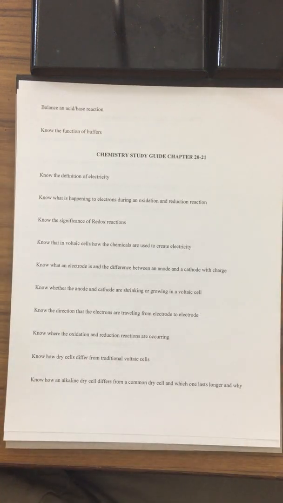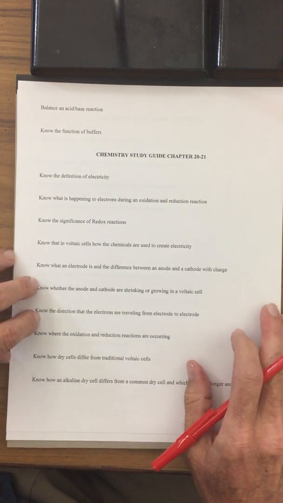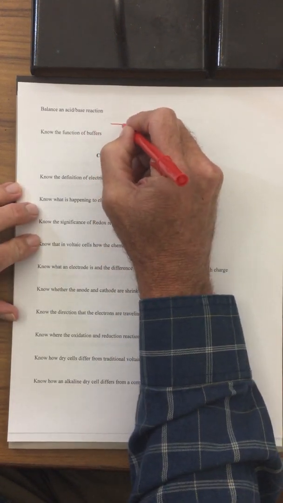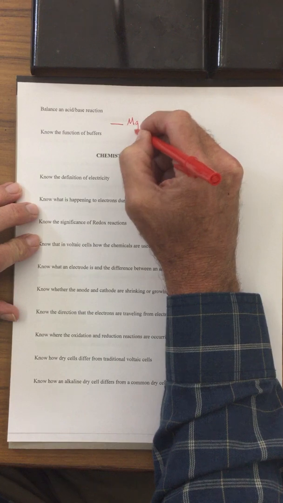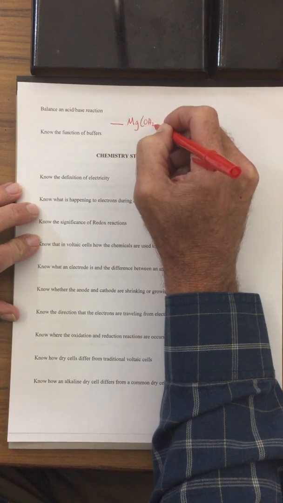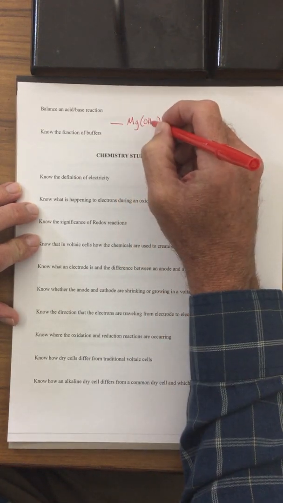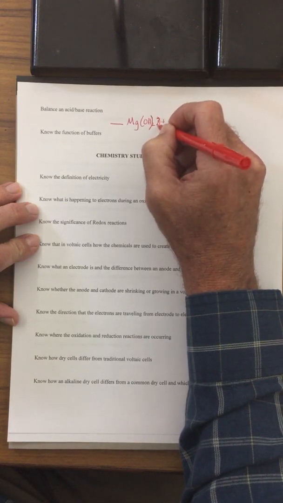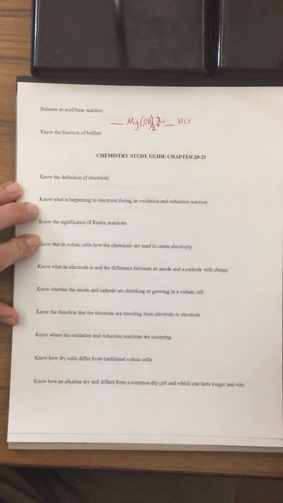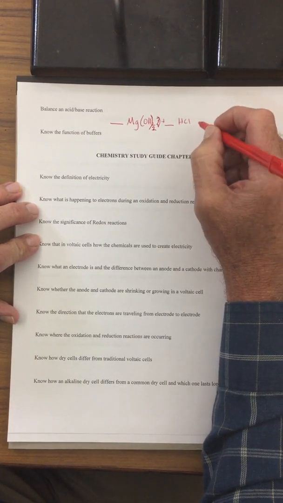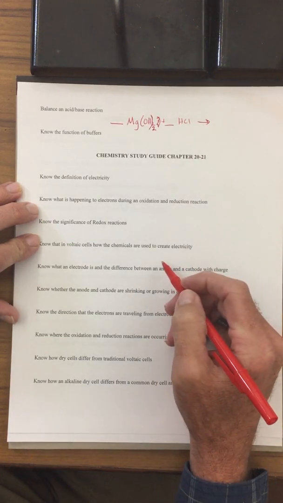So on to the next, balance an acid-base reaction. I'm going to give a very similar reaction, and it's going to be magnesium hydroxide, Mg(OH)2, plus HCl. So we're adding our base. Sorry, the 2 is on the outside. And we have hydrochloric acid. And we can see what's going to be produced from this.